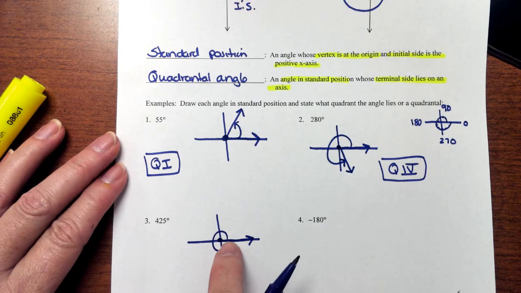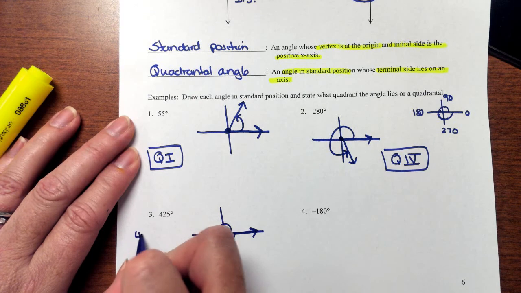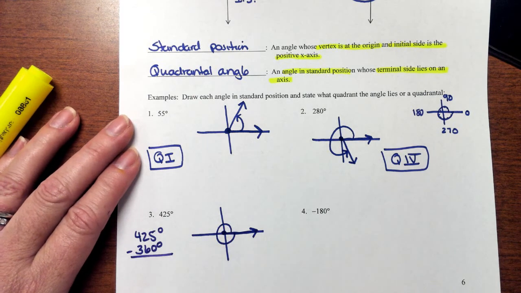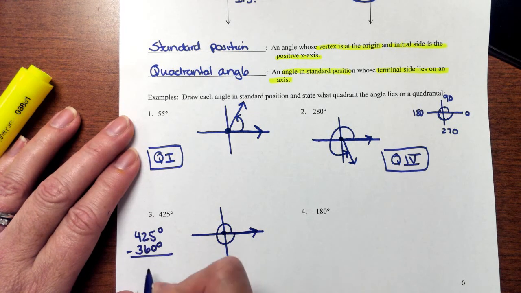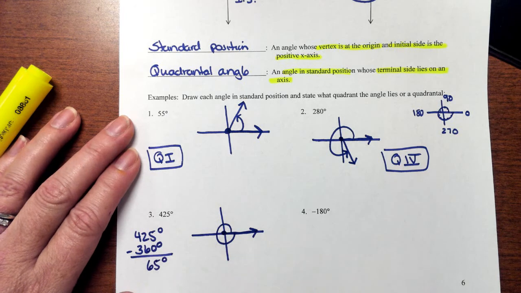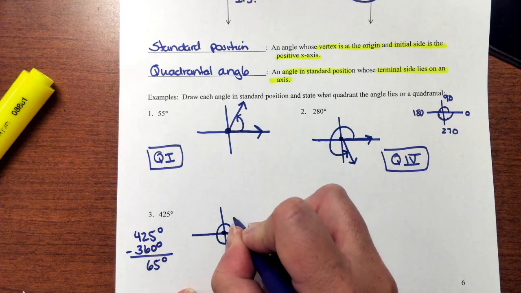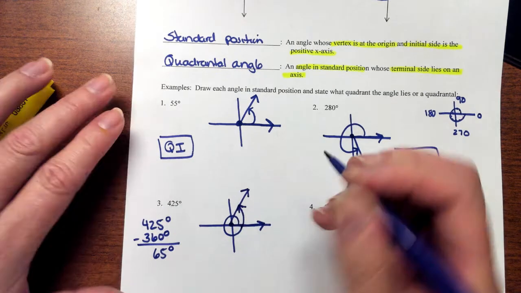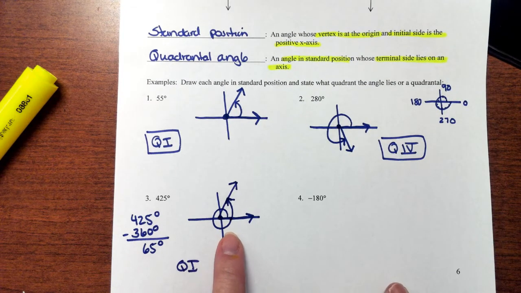What you have to figure out is how many more degrees you have to go past 360. So you would simply take 425 degrees and subtract 360 degrees. The difference is 65 degrees. Once I pass the 360 mark, I'm going to go another 65 degrees, which puts me up here again in quadrant 1. If you have an angle greater than 360, you've got to show that rotation.